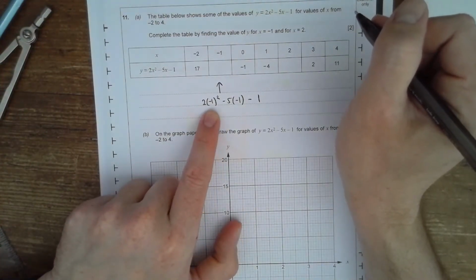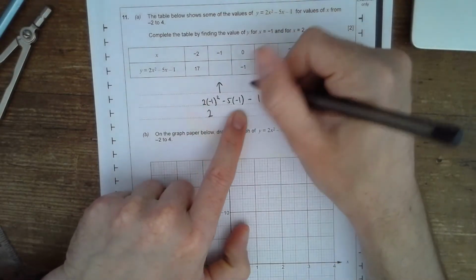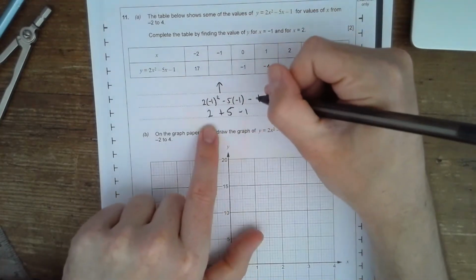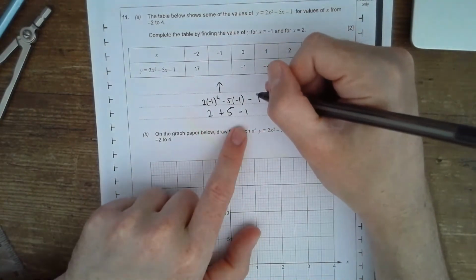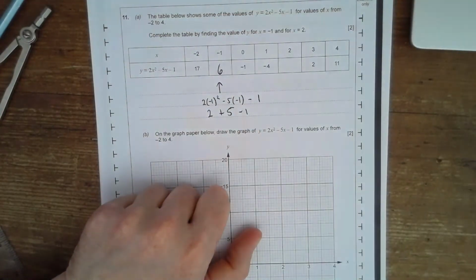-1 squared is +1. +1 times 2 is 2. -5 times -1 is +5. And then we need to take away 1. 2 plus 5 is 7. 7 take away 1 is 6. So 6 is going in there.